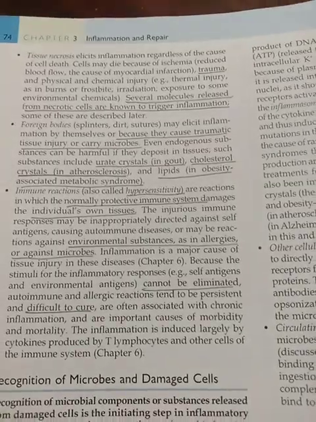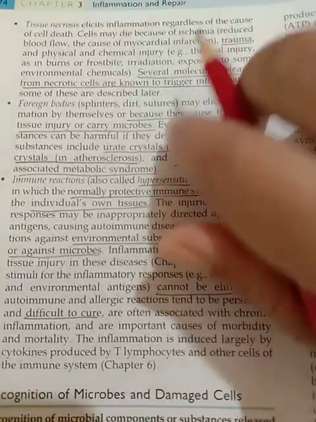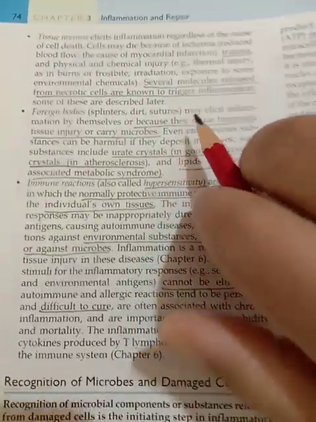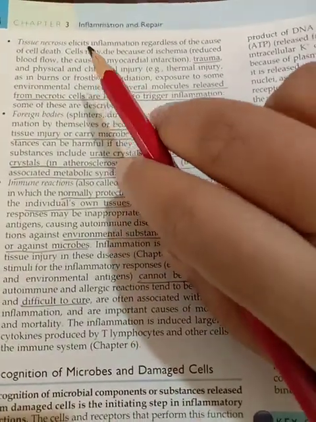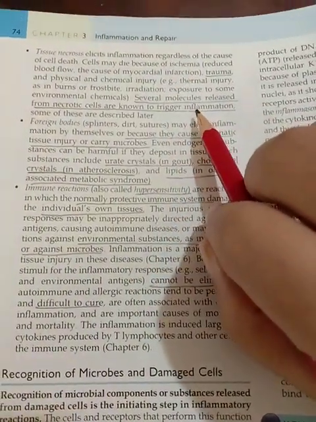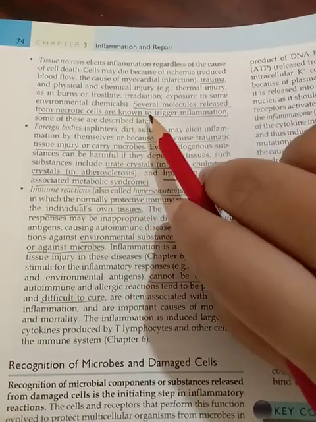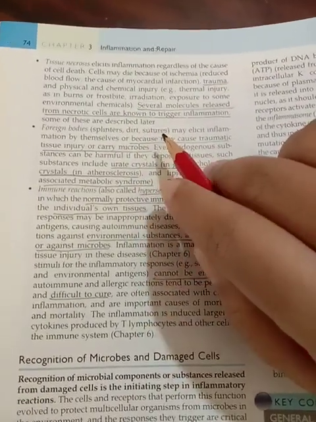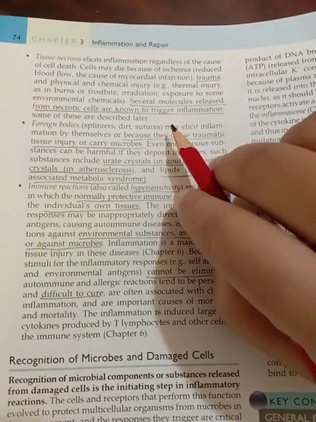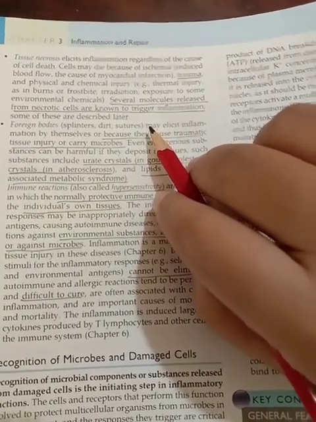Then we have tissue necrosis. Tissue necrosis elicits inflammation. How? If there's trauma, ischemia like that happens in myocardial infarction, thermal injury, irradiation, or exposure to some environmental chemicals, the necrotic cells may release some molecules that will trigger inflammation.